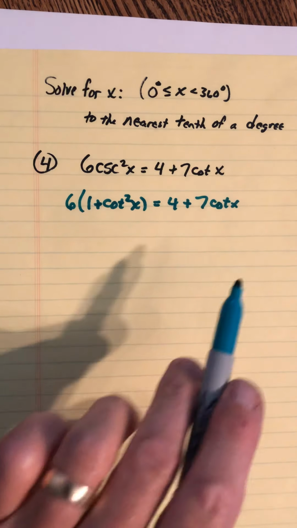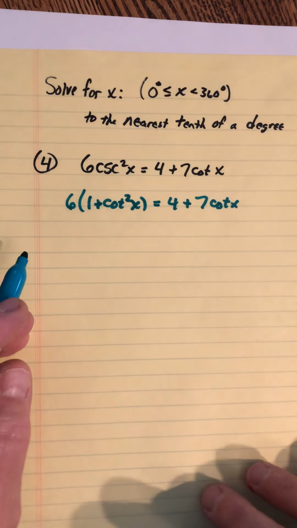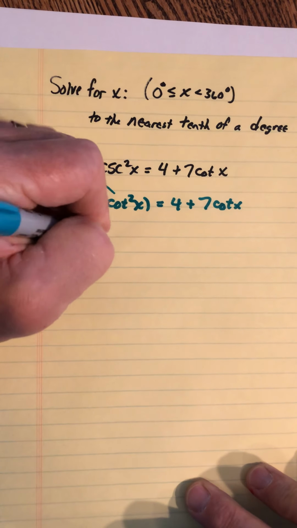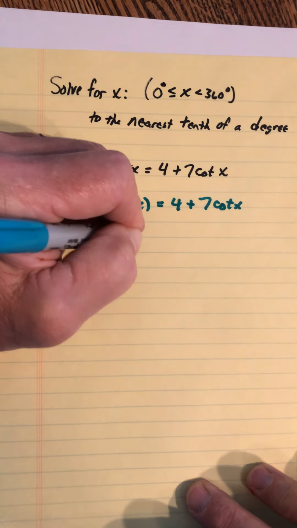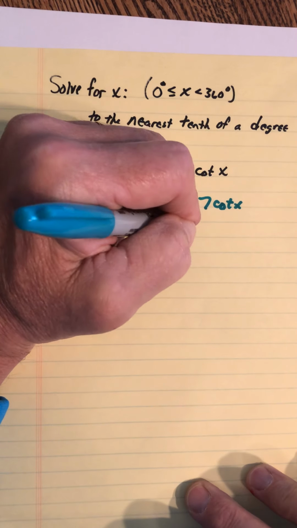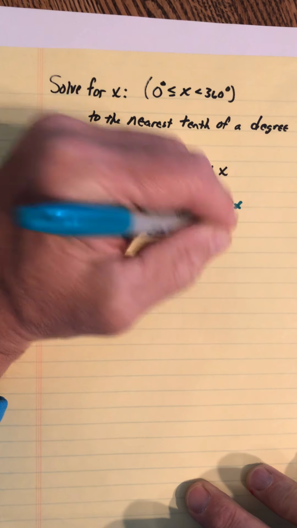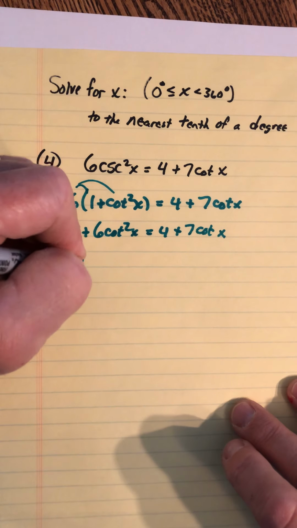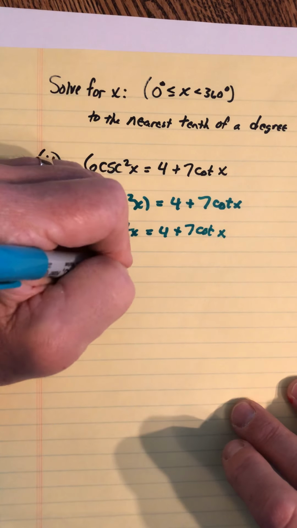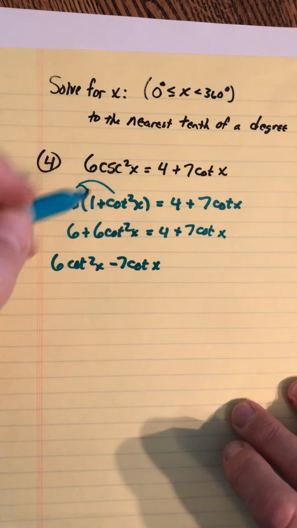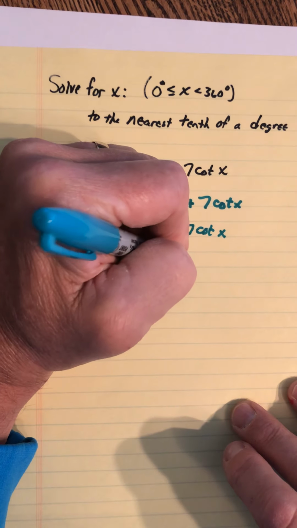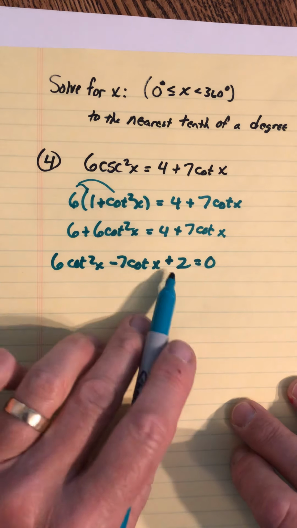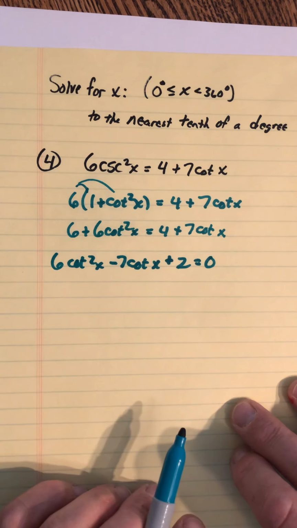And that is going to make this all in terms of the cotangent. So I'll distribute the 6: 6 plus 6 cotangent squared x equals 4 plus 7 cotangent of x. I'm going to bring everything over to one side of the equation. Subtract 4 from both sides. That leaves me with 2 still. And this is my quadratic in cotangent of x.